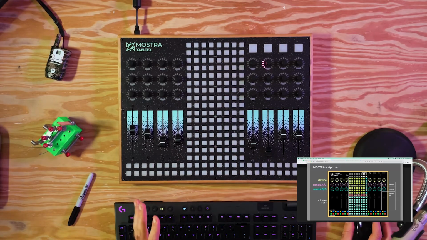So we can do all those three things at the same time, but we need to set it up correctly in order for the messages not to mix and mess with Ableton. So that's my plan. I will do it in parts, and let's go.